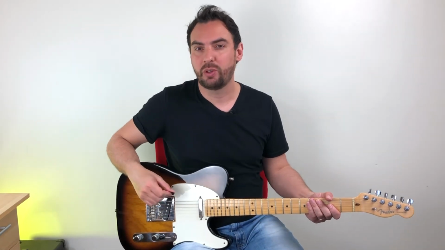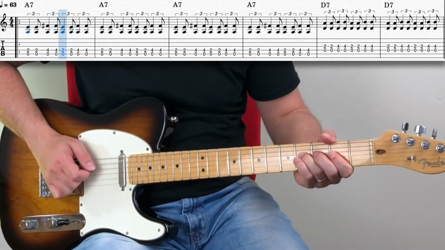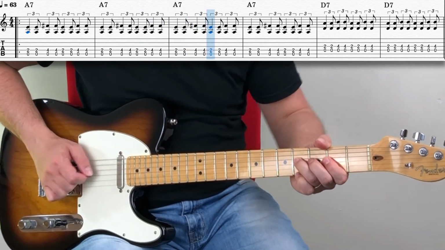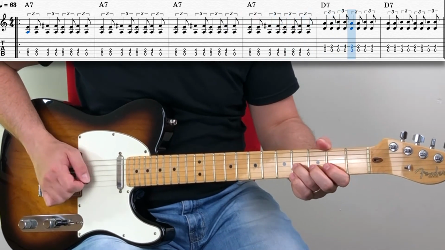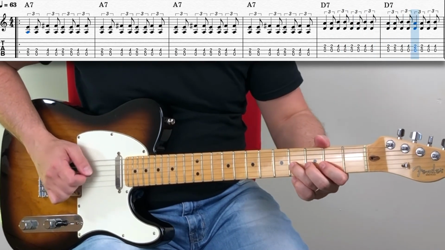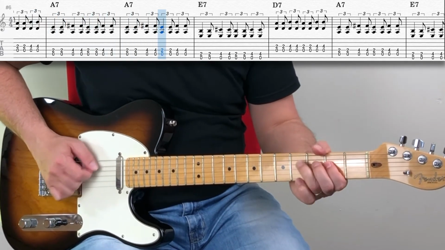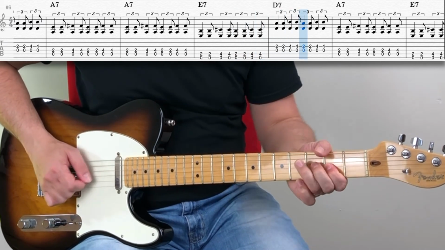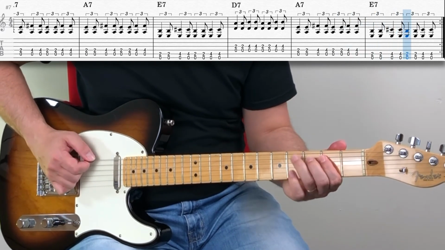Alright, so now let's practice inside of the chord progression. Let's play slow with me, following the structure of the 12-bar blues. 1 and 2 and 3 and 4 and 1, 2, 3, change. 1 and 2 and 3 and 4, change, 1 and 2 and 3, change.